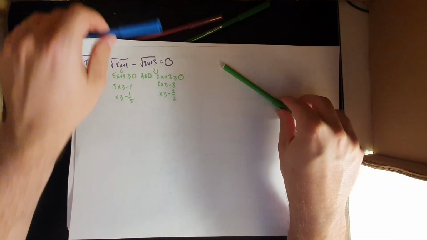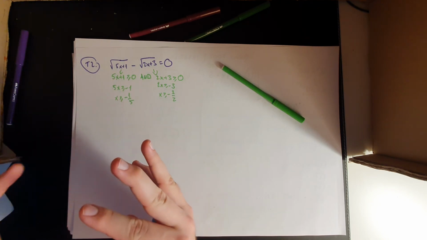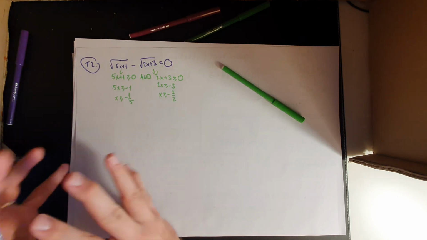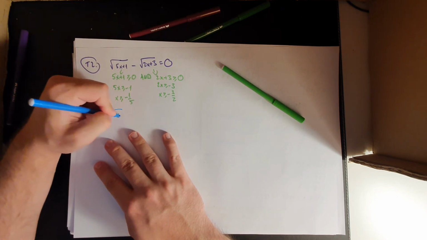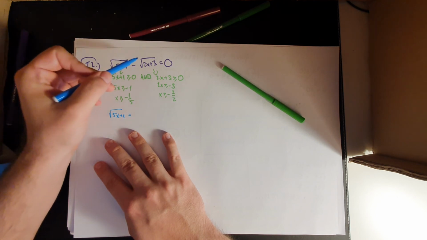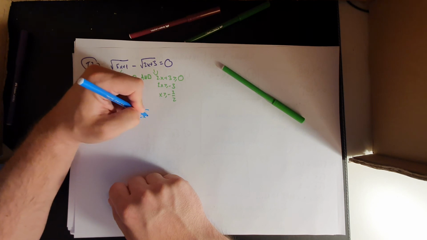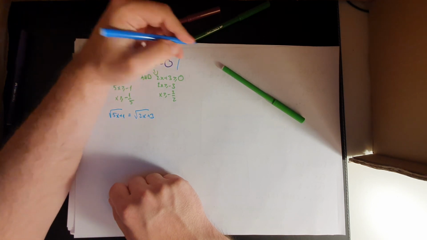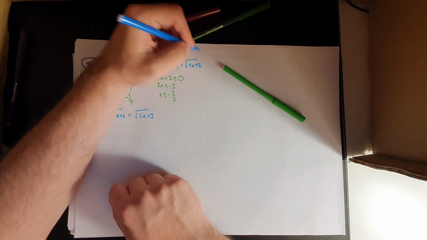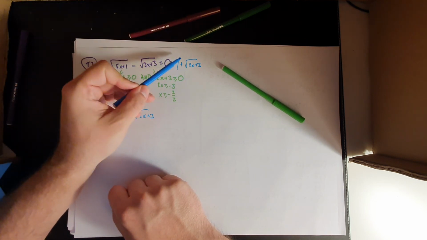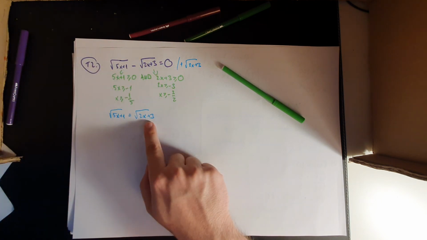Let's go into the solving part. I've said we're going to put each root on its own side. So the first one I'm going to leave on the left side, square root of 5x plus 1. The other one is going to be on the right side, and it's going to result in square root of 2x plus 3. What happened is I have actually added square root of 2x plus 3 to both sides. So on the left side it got cancelled out, while on the right side 0 plus square root of 2x plus 3 is going to give us this.